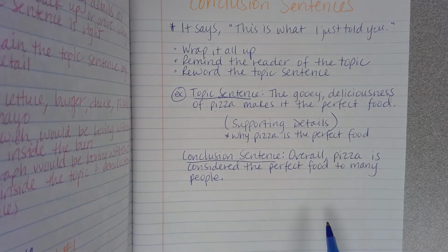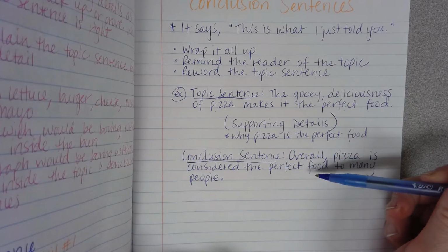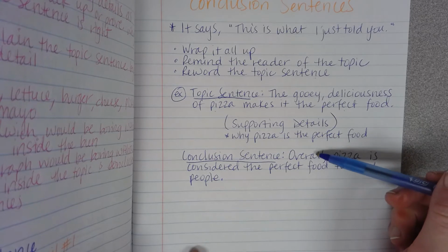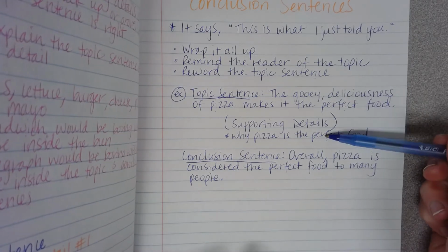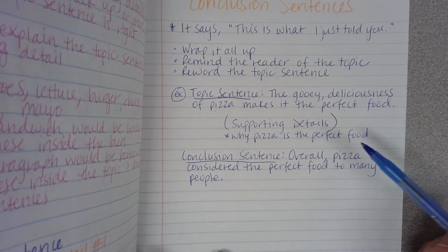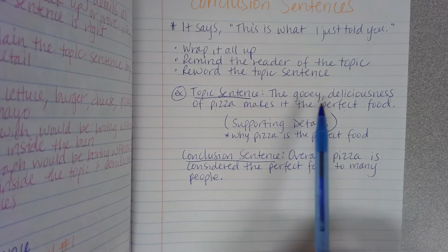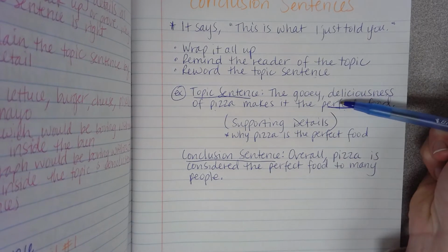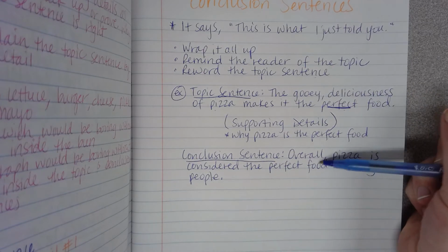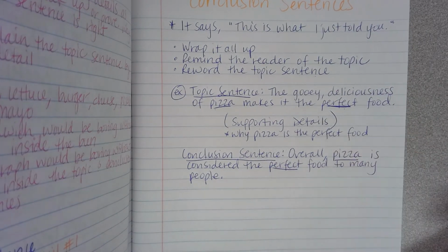What I always like to do when I am trying to think of a conclusion sentence, and sometimes these are the most difficult sentences to come up with, and sometimes they're the easiest, it just depends on what you're actually writing about. Sometimes you're not able to just write your paragraph in order as they come. But what I like to do is find a word or a phrase or a couple of words or ideas in the topic sentence. In this case, I use the word perfect. And I like to include those same words or ideas or phrases in my conclusion sentence. So notice I said perfect, and obviously I'm talking about pizza, so I should mention pizza in my conclusion sentence as well.